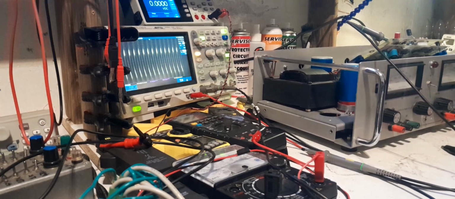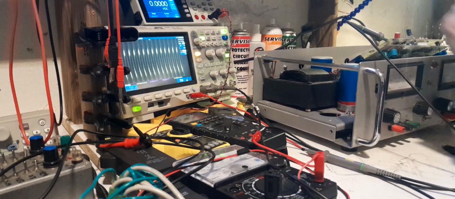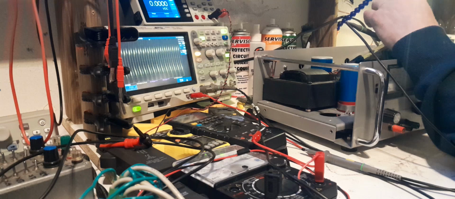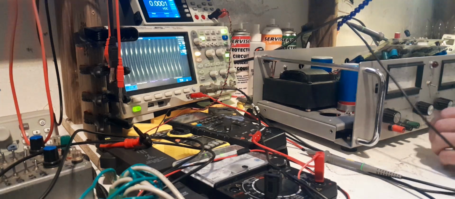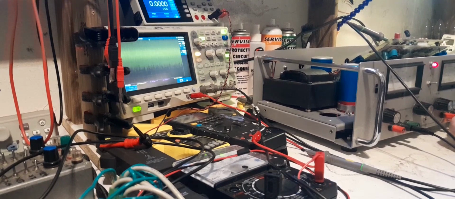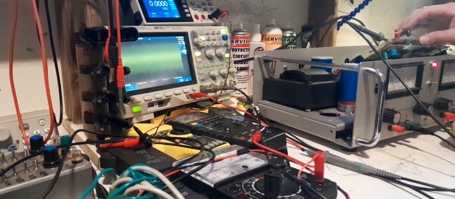The capacitor I've put here on the reference, 47 mic. So as you can see, it gets rid of noise there too. But I've got to go up to 47 mic, you know.